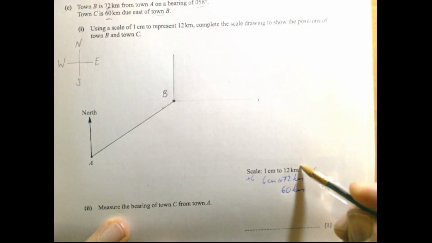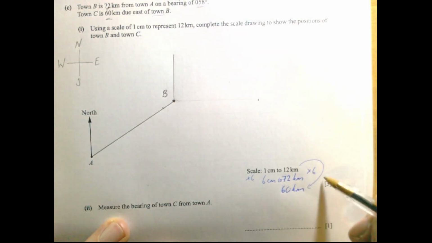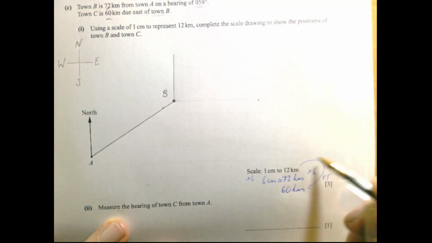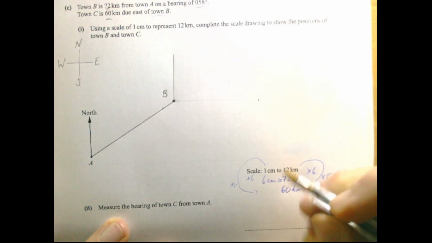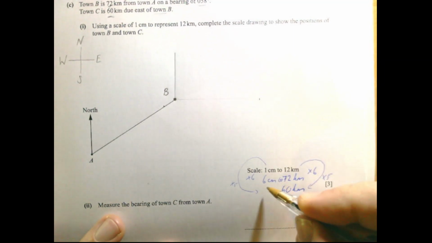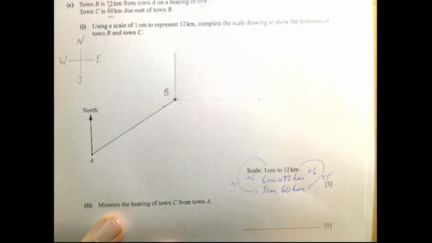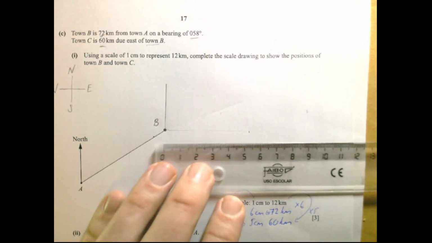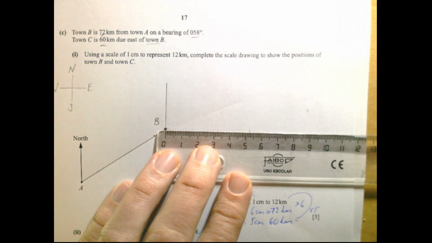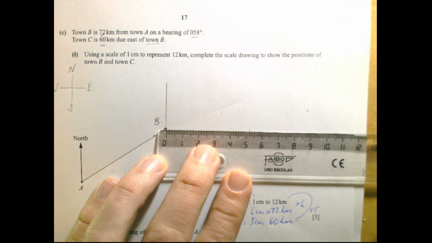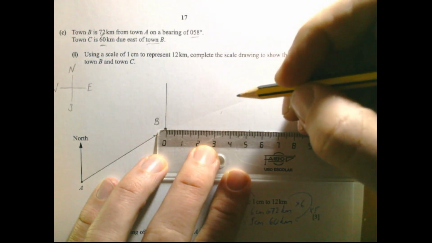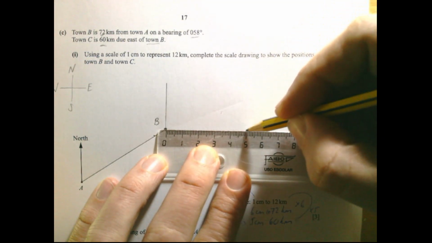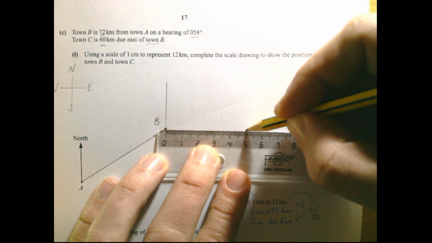We now need to multiply 12 by 5. 12 times 5 is 60. So we do 1 times 5, which is 5 centimeters. So that's the next thing. This line has to be 5 centimeters long. Due east, flat, horizontal. So this time you see my dot is there, so I'm going to stop before my dot.